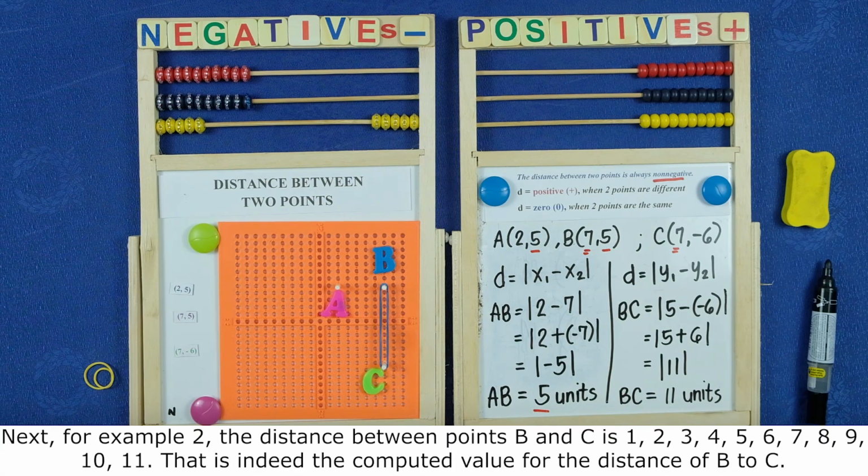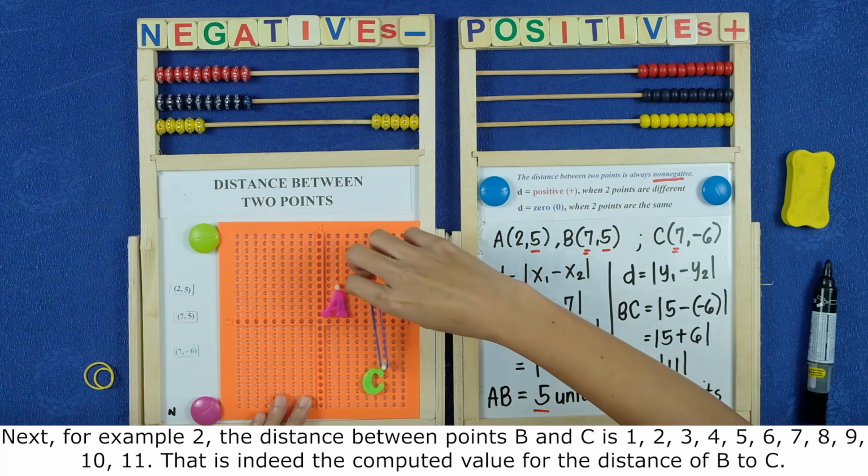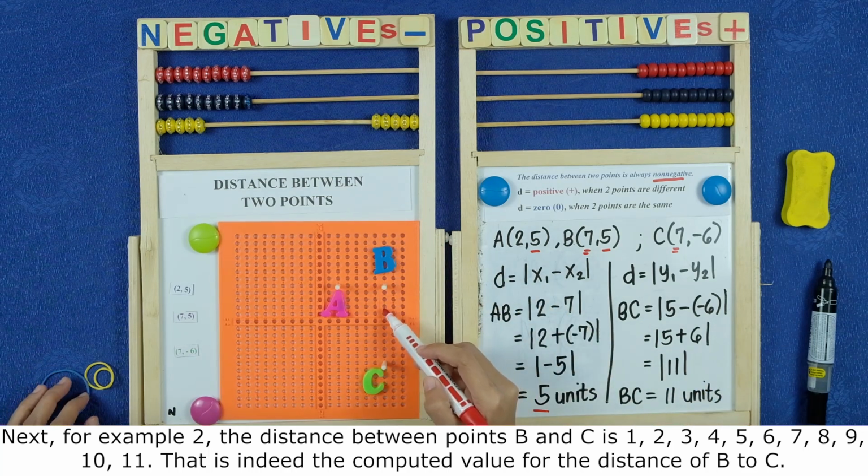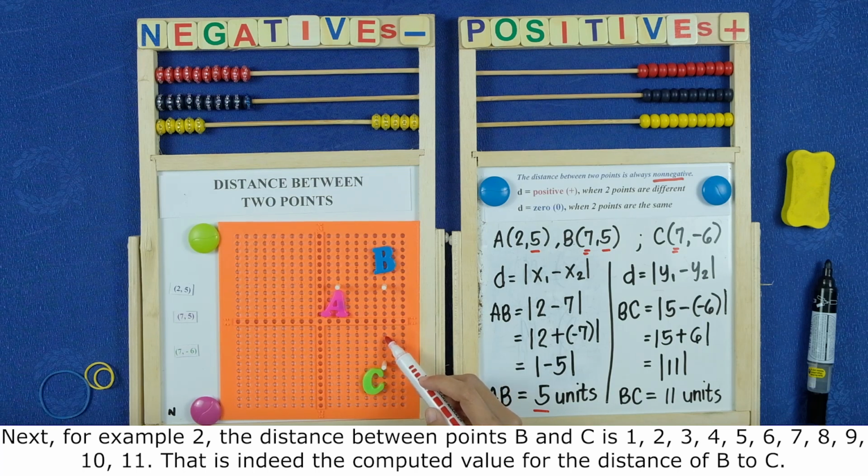Next, for example 2, the distance between points B and C is equal to 1, 2, 3, 4, 5, 6, 7, 8, 9, 10, 11. It is the same result that we had derived earlier.